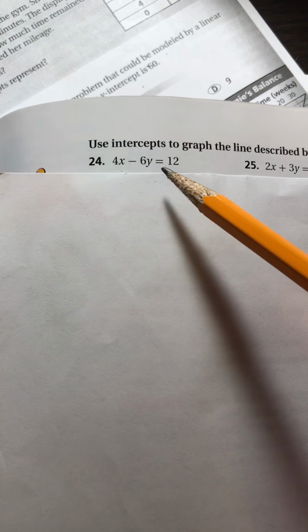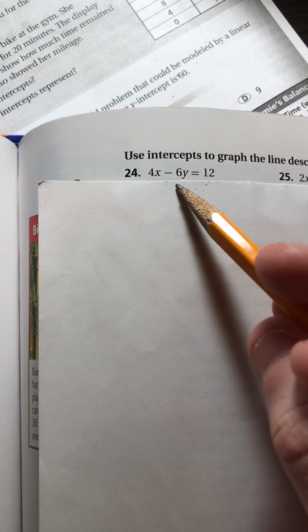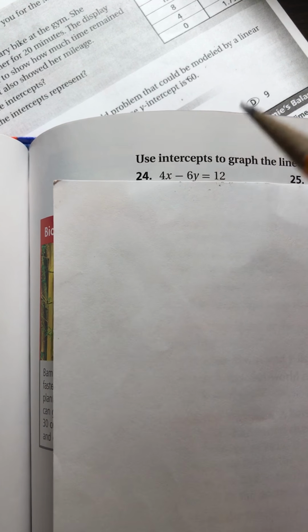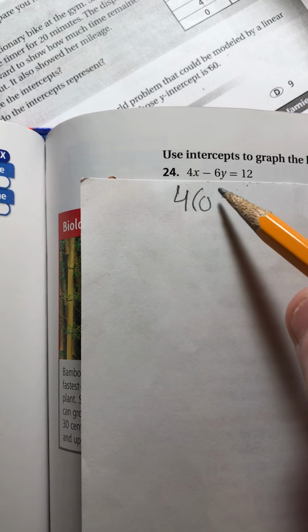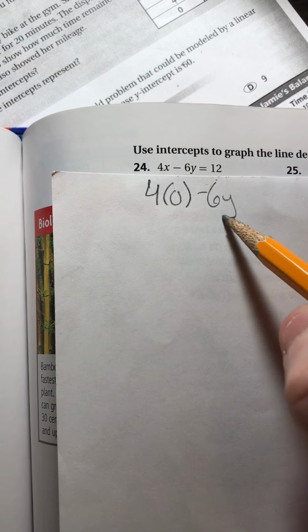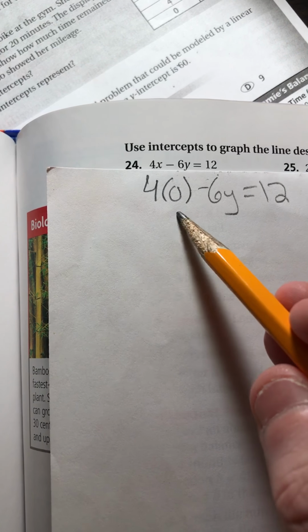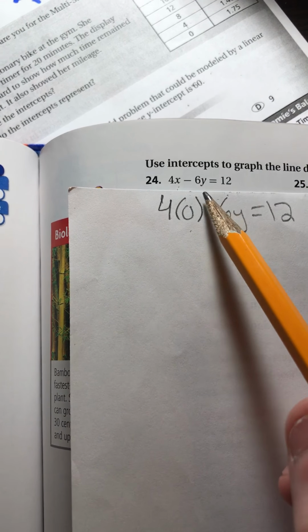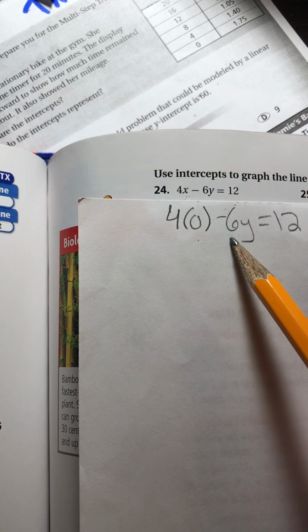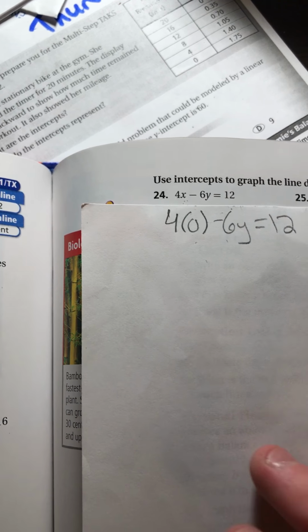What we have to do is plug in 0 to the different values. To solve for the y-intercept, you plug in 0 for x. So it'll be 4 times 0 minus 6y equals 12. And again, we are plugging in 0 for x because the x value of a y-intercept is always 0. So that is why we're putting it in there.